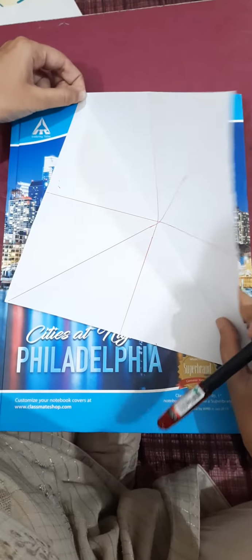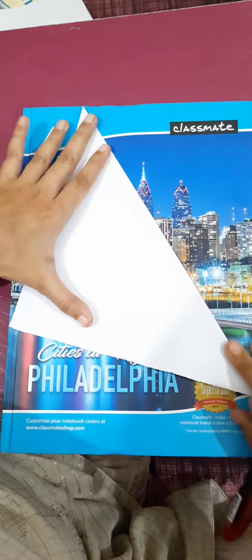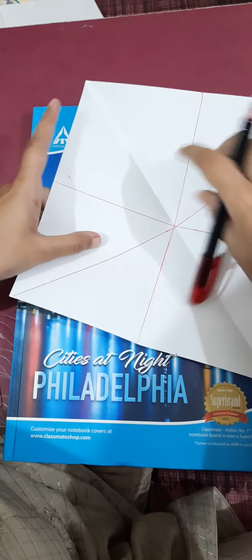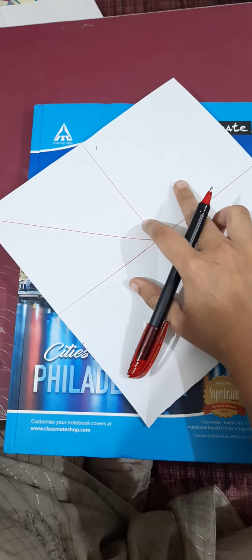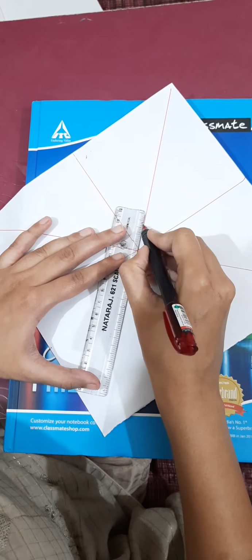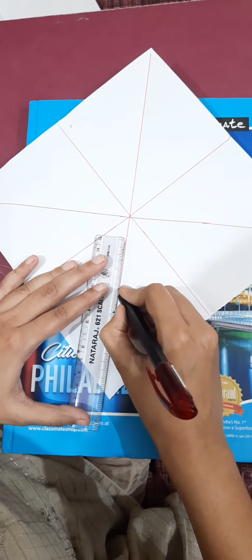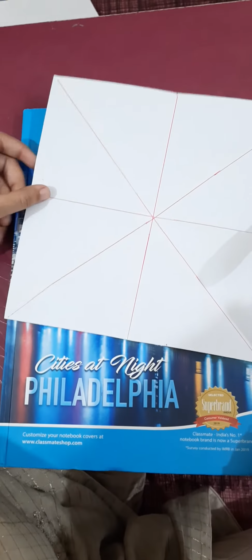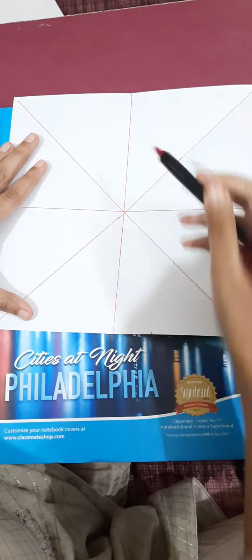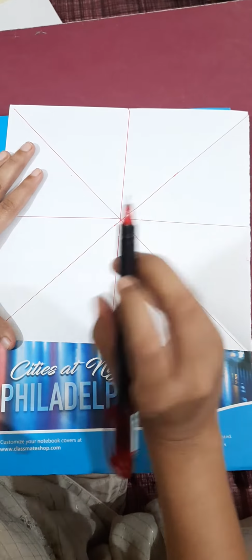If I join this point, you can see again it is overlapping, and no other side is visible from the back. So it is completely overlapping. This means this line is also a line of symmetry. Okay, so this is also a line of symmetry. Fine. So how many lines of symmetry are these now? 1, 2, 3 and 4.